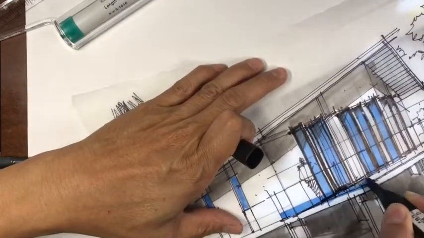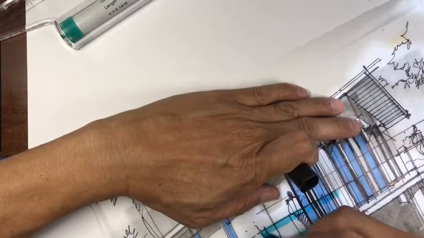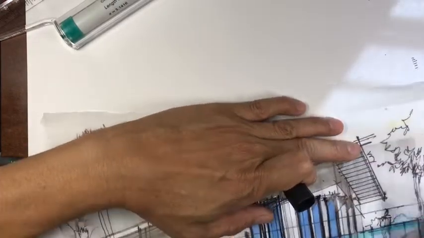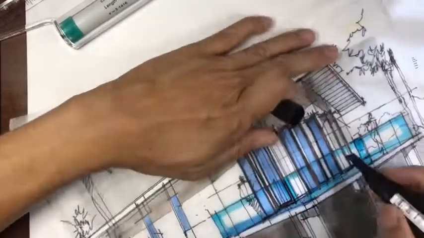We're almost done. You just finish up with the glass railing. Put some color on this so I will see how it would look.